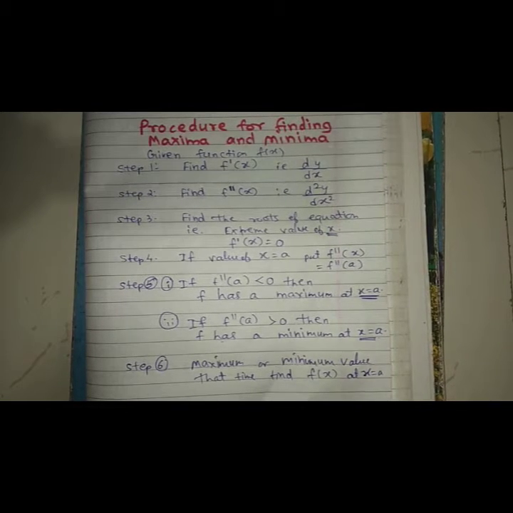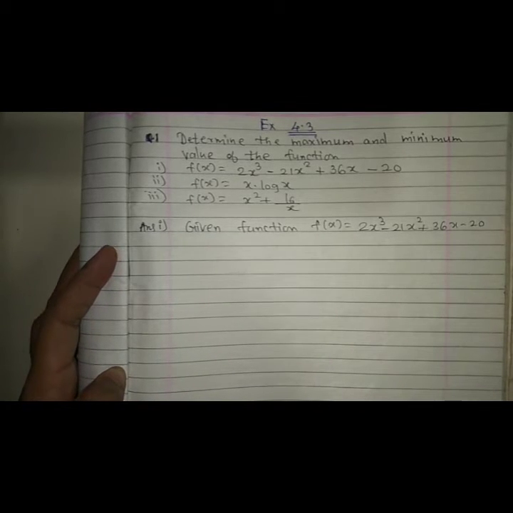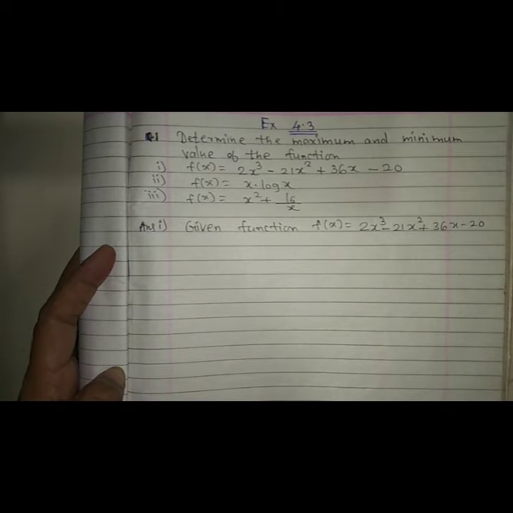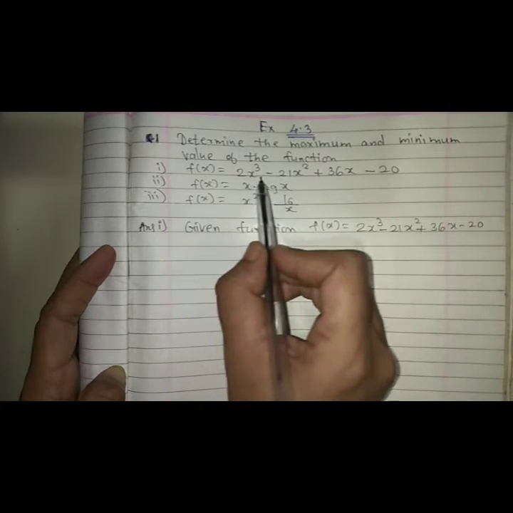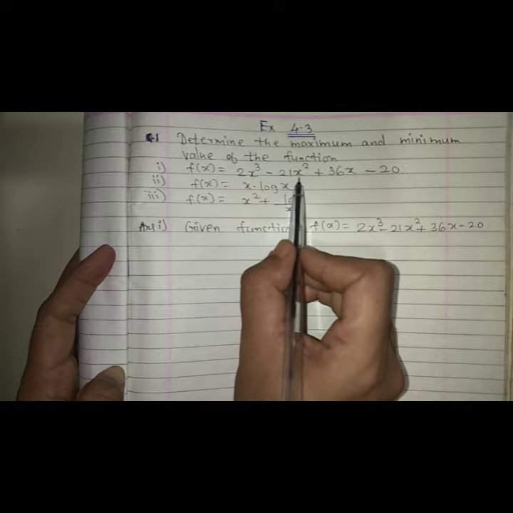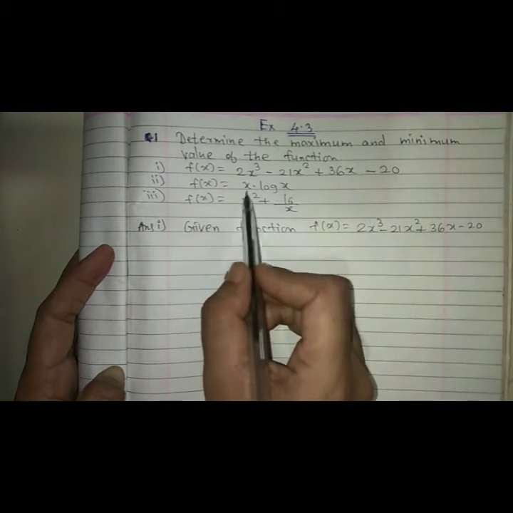Now we start the exercise 4.3. Exercise 4.3, question number 1. Determine the maxima and the minimum value of the function. 3 questions are given. In that, the first one, f of x is equal to 2x cube minus 21x square plus 36x minus 20. And the remaining two sums.